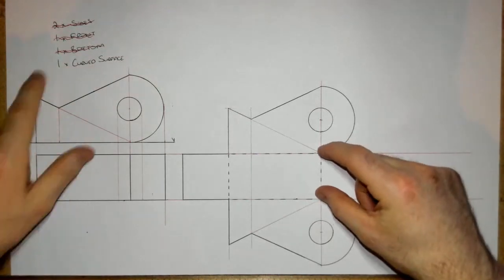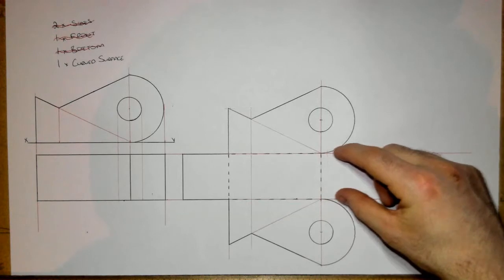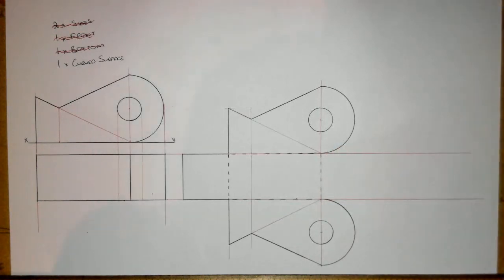Now we have to do the back here, which is the curved surface. The curved surface would obviously fold out, as I described in another video. If you were to roll a piece of toilet paper, it would leave a trail behind it. What we have to do is create that trail.